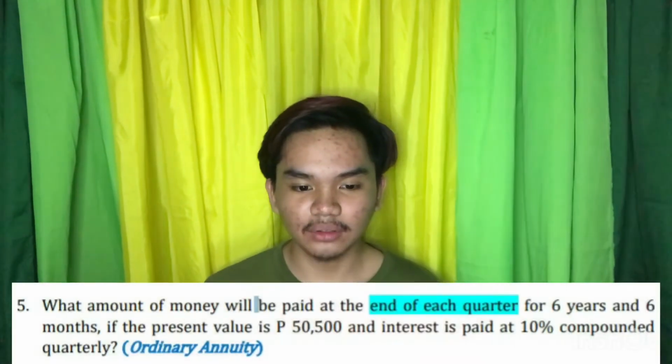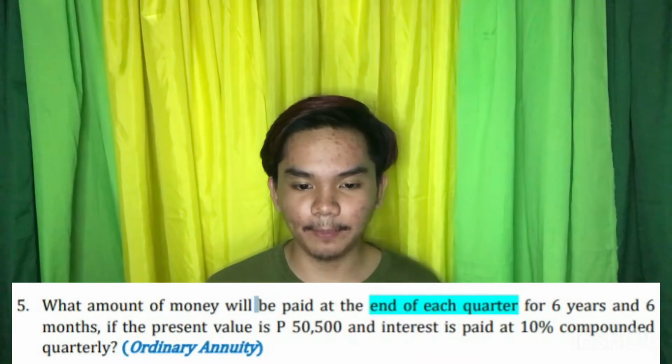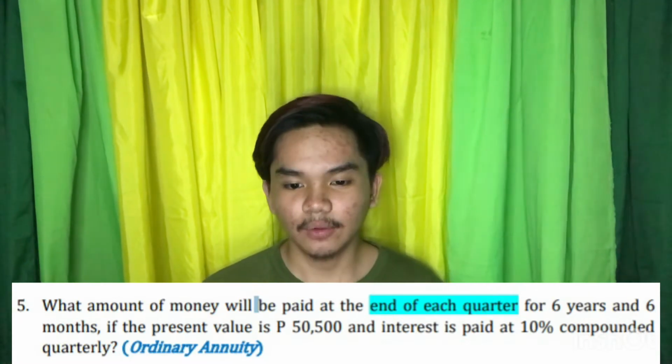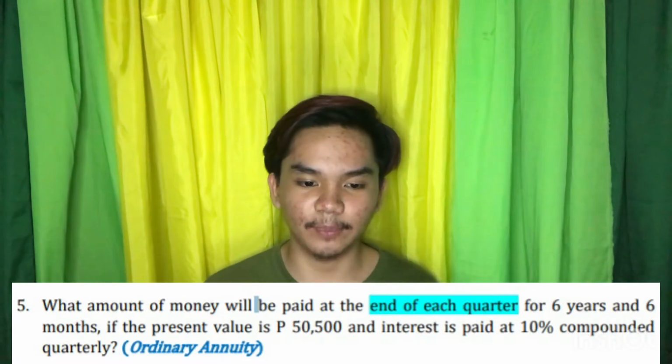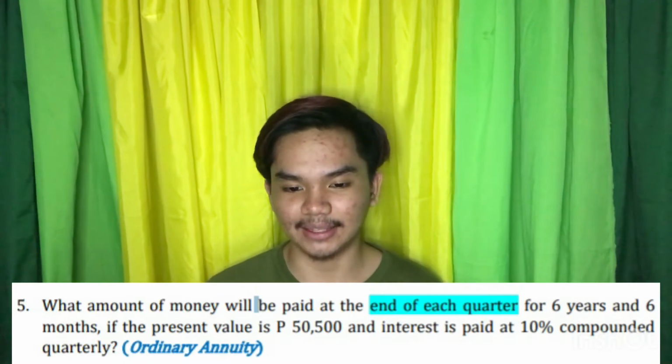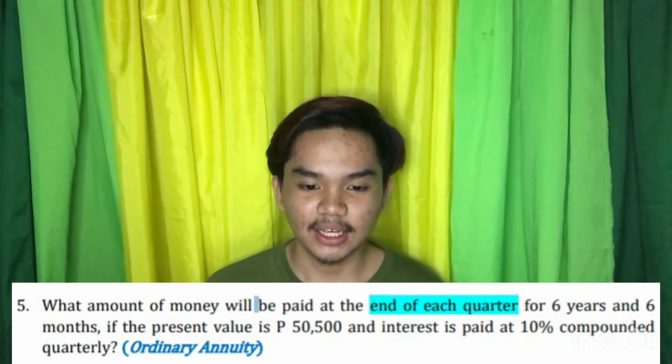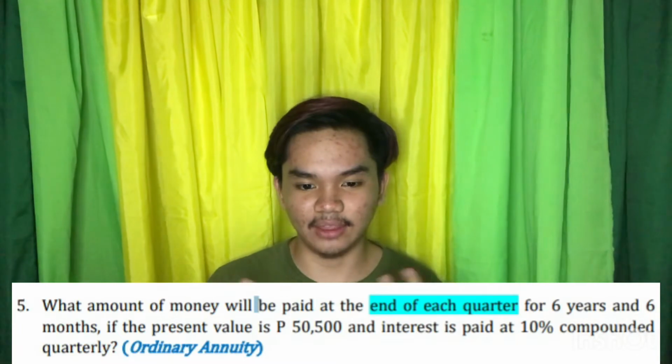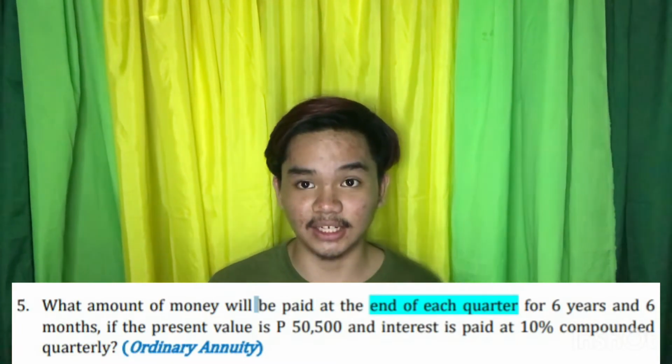What amount of money will be paid at the end of each quarter for 6 years and 6 months if the present value is 50,500 pesos and interest is paid at 10% compounded quarterly? Ito, may mababasa tayong end of each quarter, so it is an ordinary annuity.